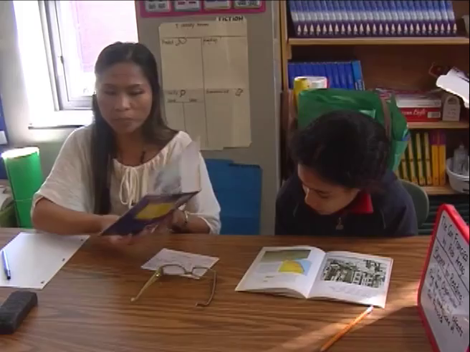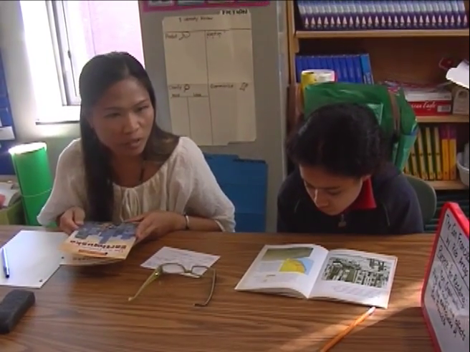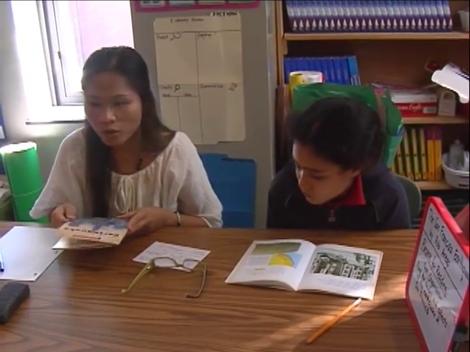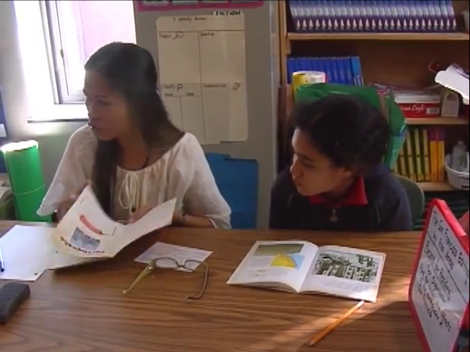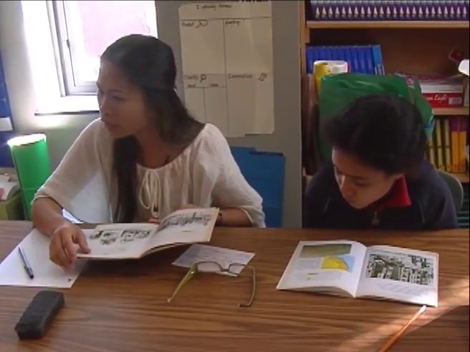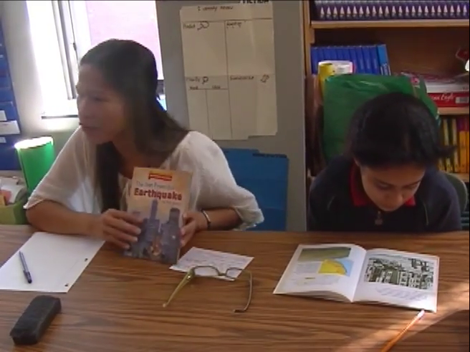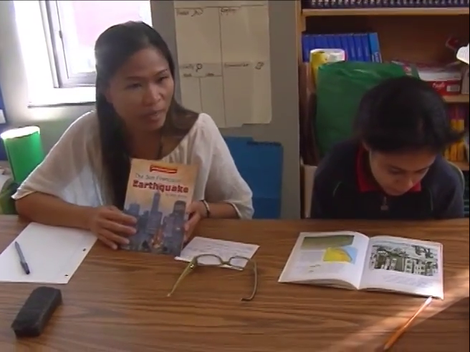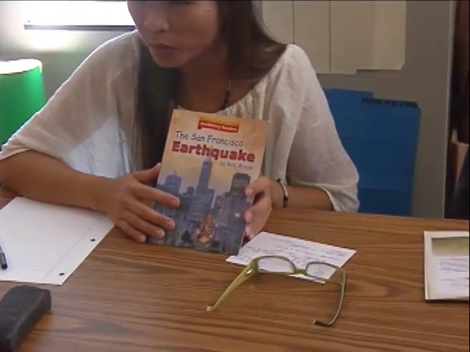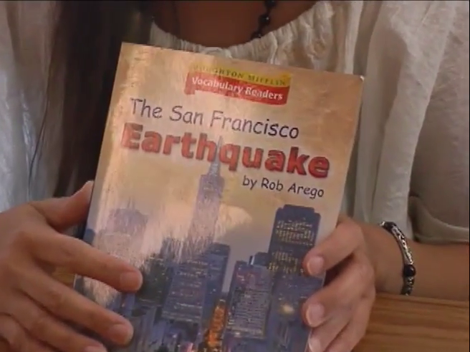Okay. So, as we read the book, listen carefully. This is your purpose. As you read the book, I would like you to use those text features that I just showed you: the glossary, the photographs, the maps. Use them to understand the text, and at the same time, think of the causes and effects. Later on, I will ask you what you learned. What were the causes of the earthquake, and what were the effects of the earthquake in San Francisco during that time?